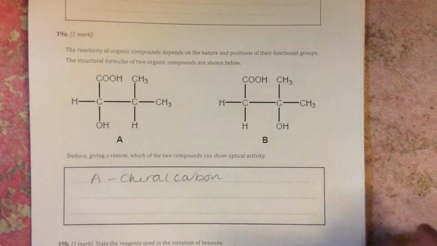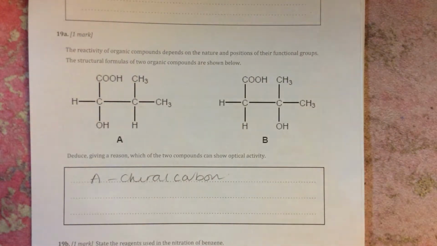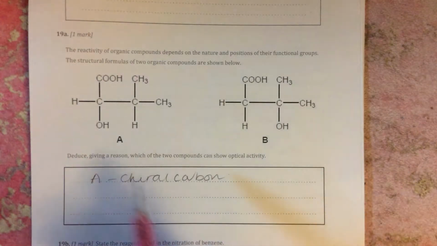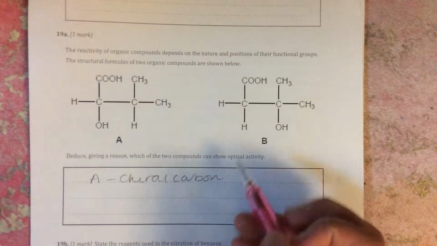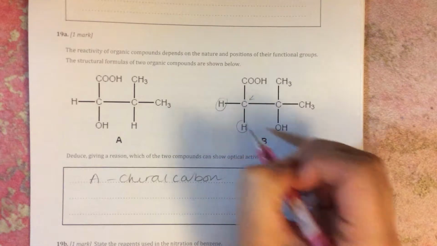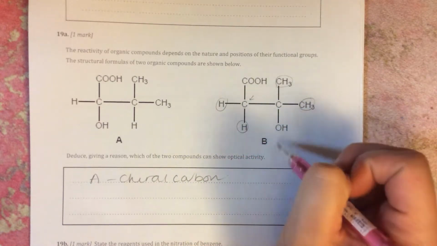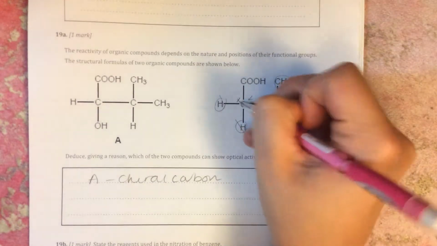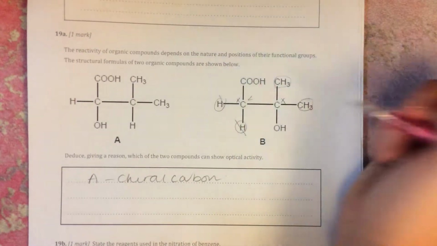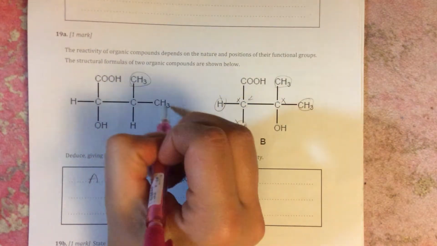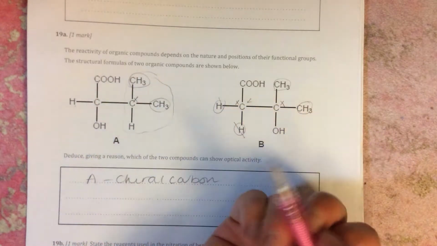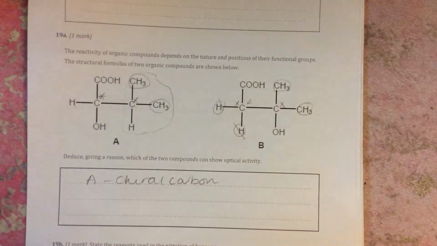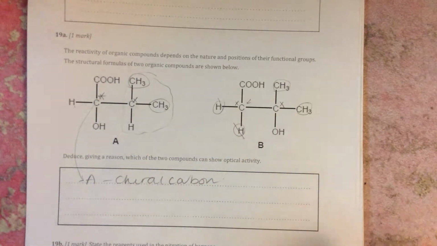Question 19. Reactivity of organic compounds depend on the nature of the positions of the functional groups, and we've got 2 structures there. Deduce, giving reasons, which can show optical activity. Similar question in the multiple choice earlier. So this carbon here has a hydrogen and a hydrogen. This carbon here has a CH3 and a CH3. Because these groups are the same, this is not chiral. Because these 2 groups are the same, this is not chiral. This carbon has a CH3 and a CH3, 2 groups the same, this is not chiral. This carbon has 1, 2, 3, 4 different groups, which means that this carbon here is chiral. So the answer is A, because it has got a chiral carbon.